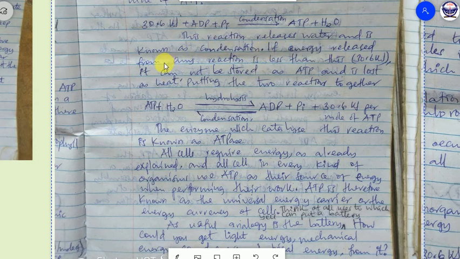So if energy released from any reaction is less than 30.6 kJ, it cannot be stored as ATP and is lost as heat. As I told you before, the excess energy not stored in ATP is lost as heat. If any catabolic reaction in the cell releases energy less than 30.6 kJ per mole, that energy will be converted to heat and not stored as ATP. We have already discussed this.